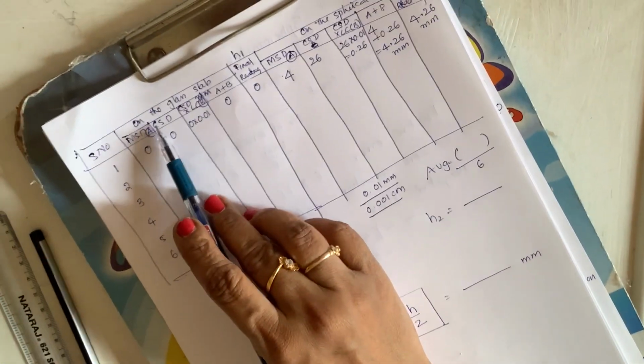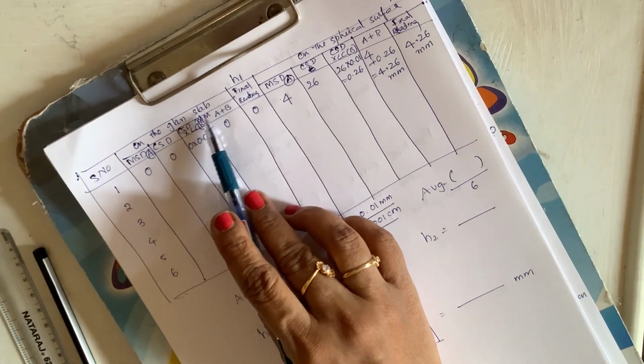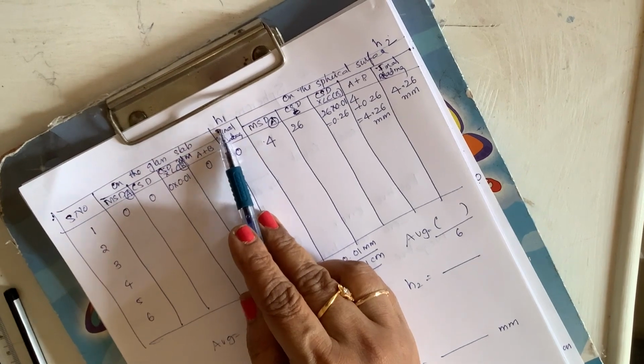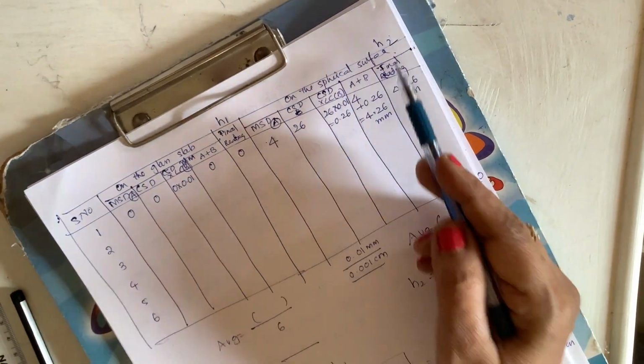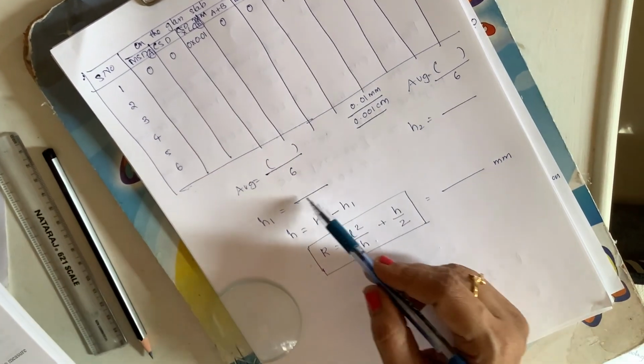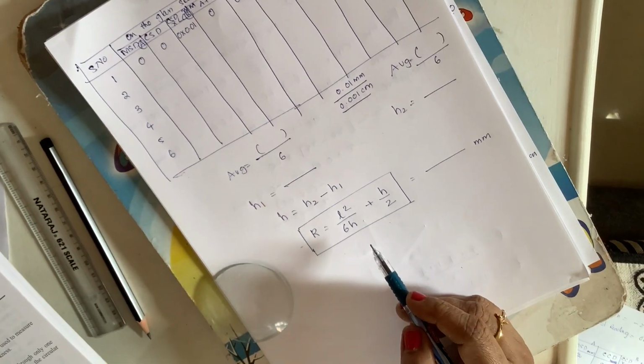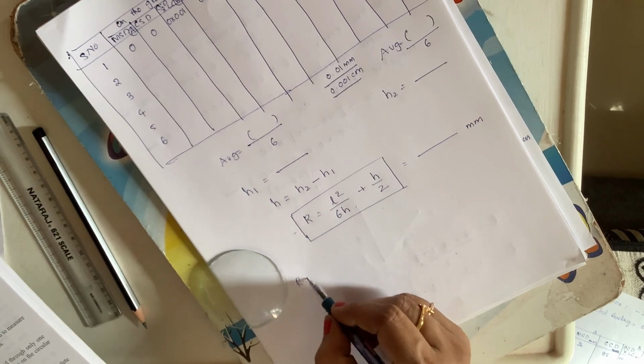H is the difference between the flat position, that is on a glass slab, and the spherical surface. The first time write it as H1, the second time write it as H2. Take the difference of them after taking the average, and finally calculate the radius of curvature like this. Finally you write the result.